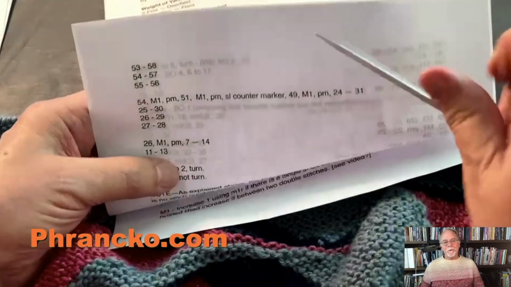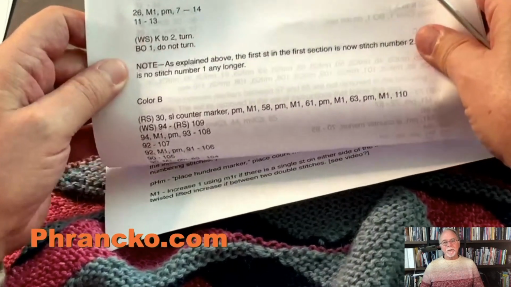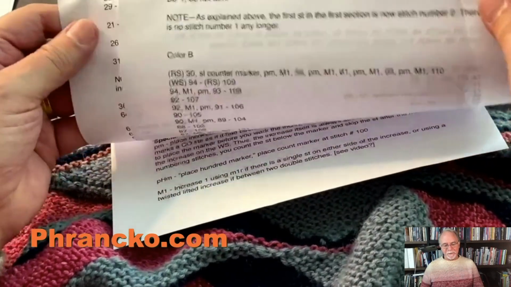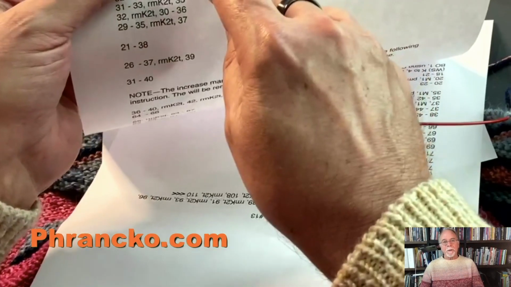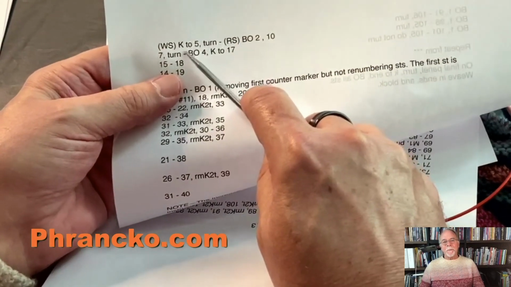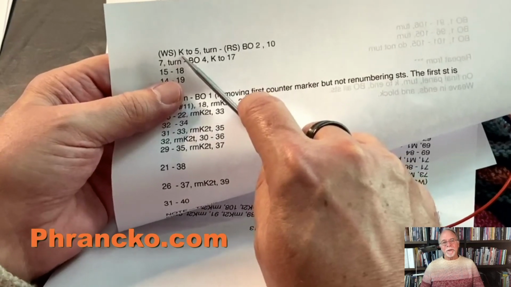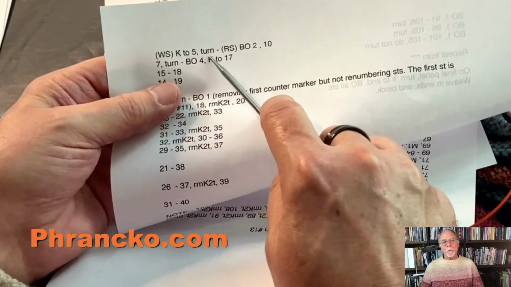So that's how to interpret the patterns. Every now and then there's an instruction that simply says, like this one here, knit to stitch 5. The reason it does that is because it might be confusing if I just put the number 5 there and then followed by the word turn.